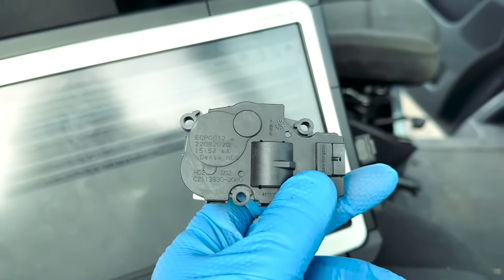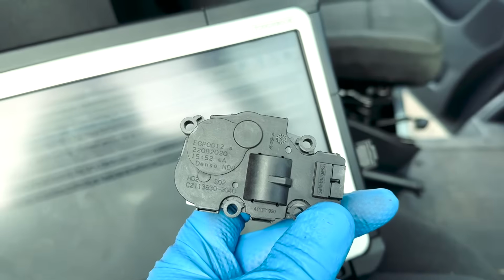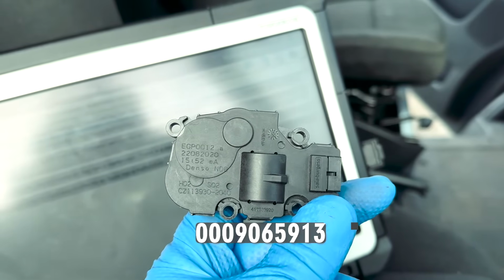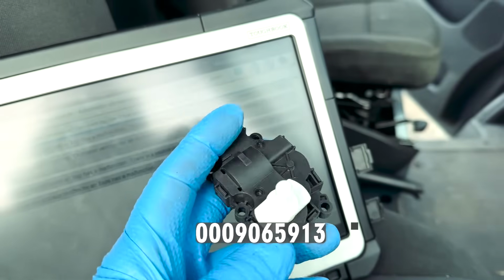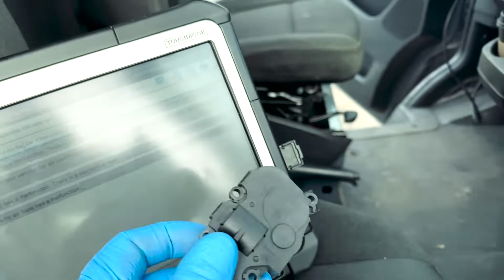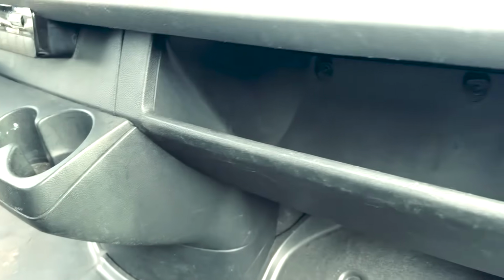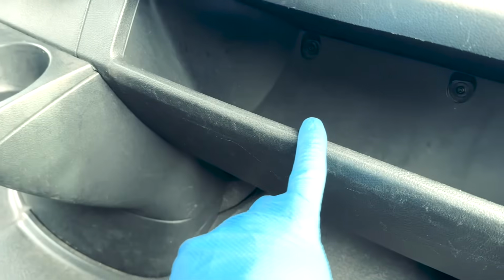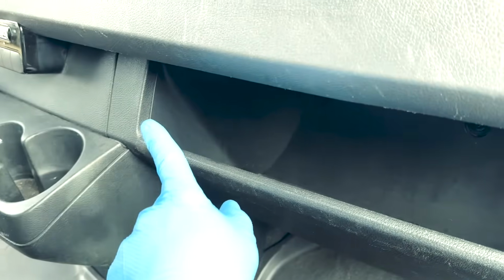Here's the part number. And now we're going to replace this part. In order to get it replaced, we need to take out this panel, and we will have access.